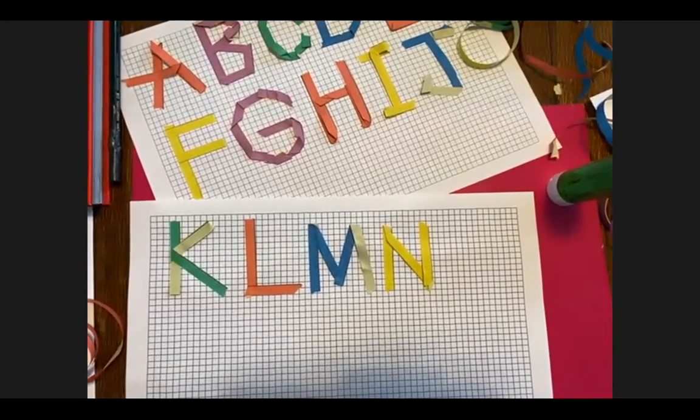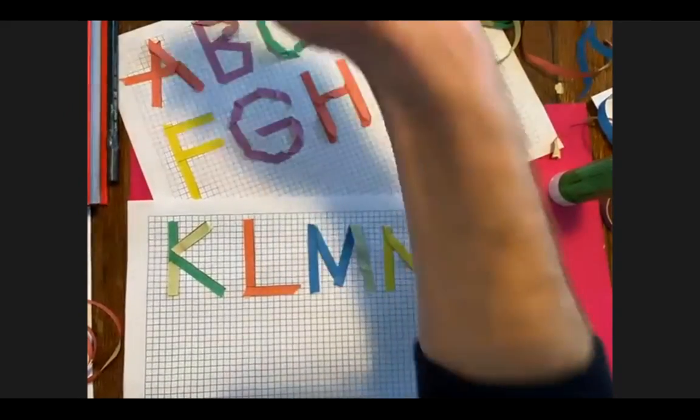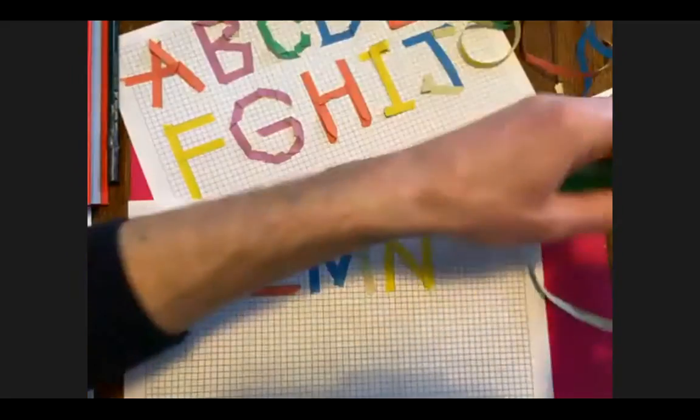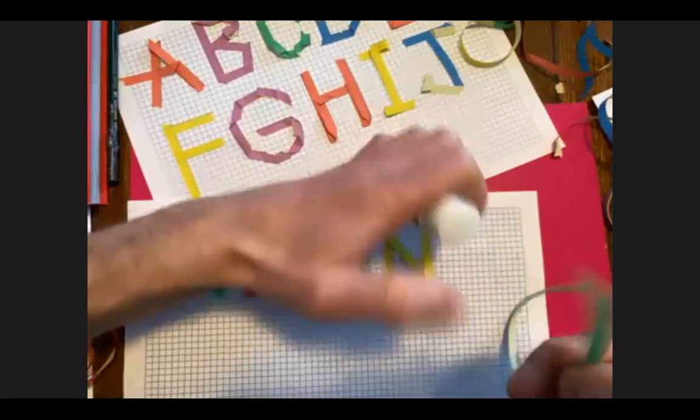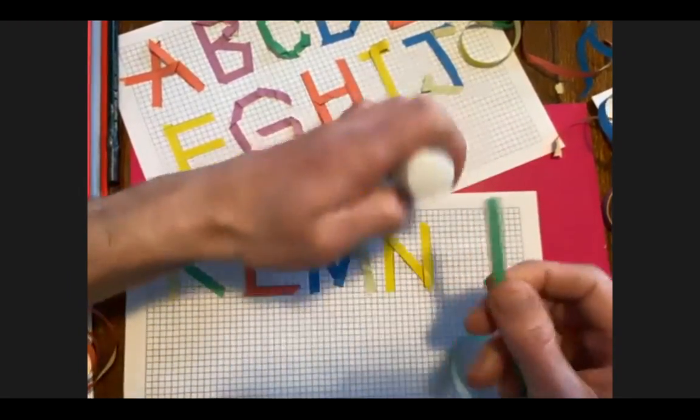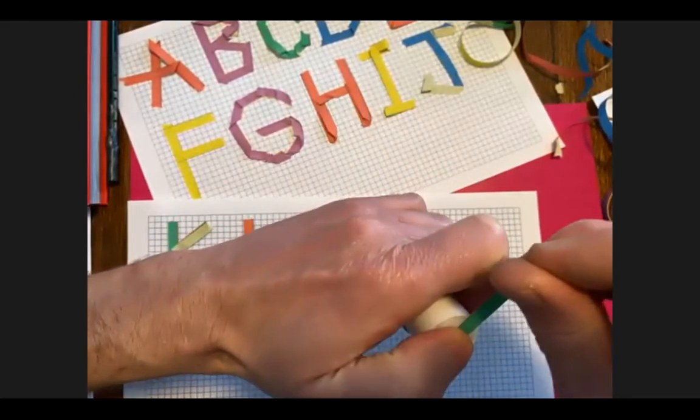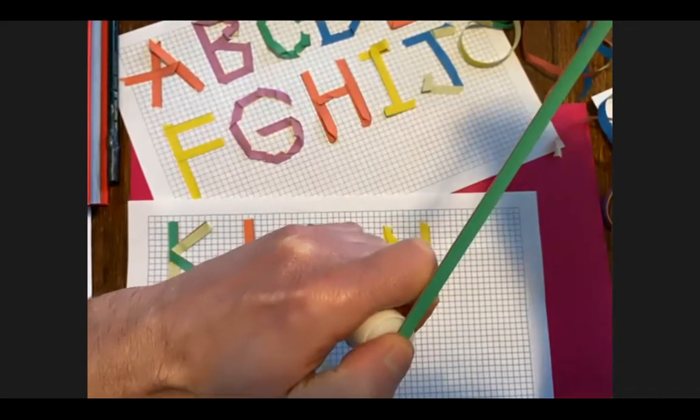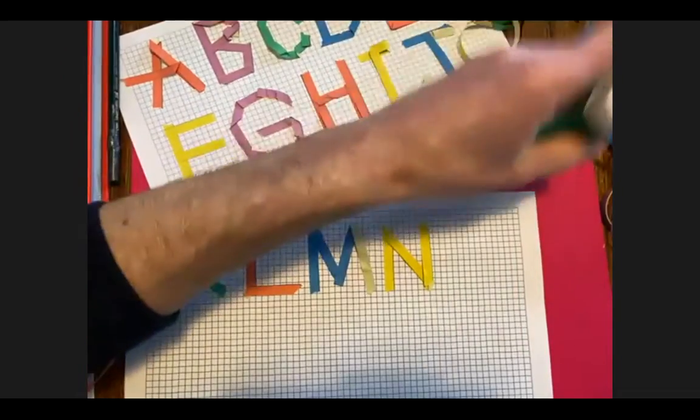Right, this is O now, which I think is probably going to be the trickiest. So I'm going to try and do this in a single piece. I'm going to cheat actually and just cover the whole thing with glue and see what happens.